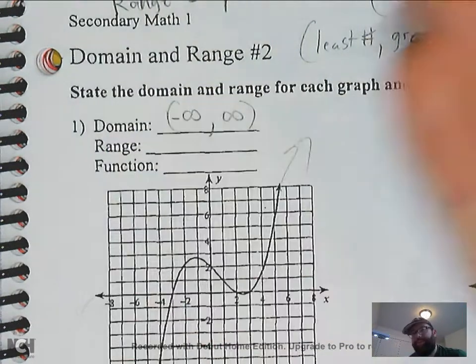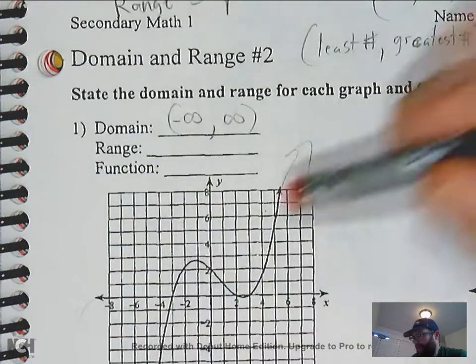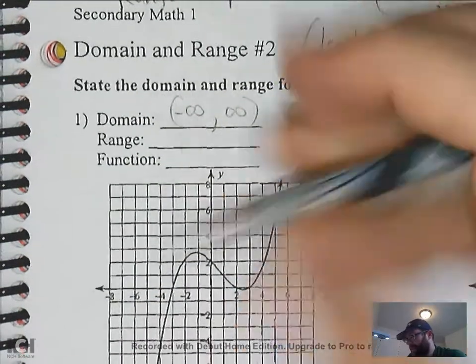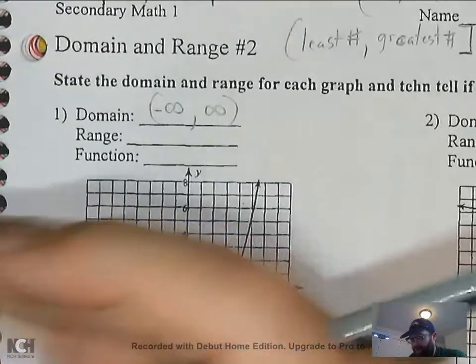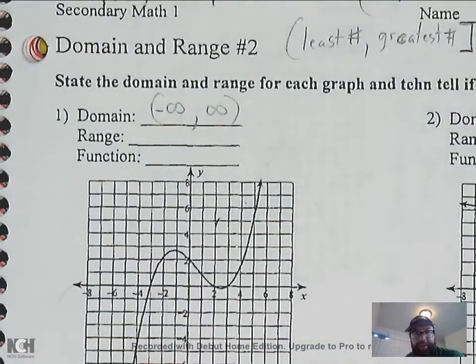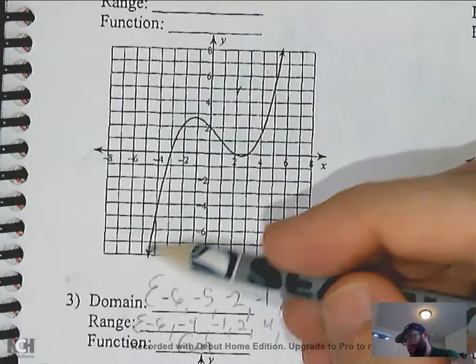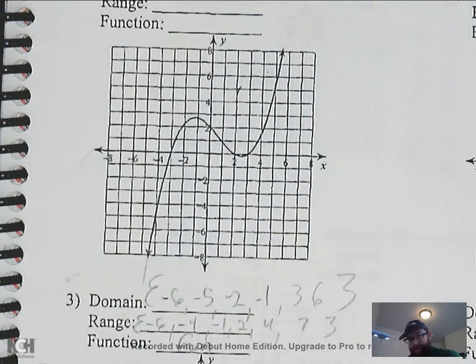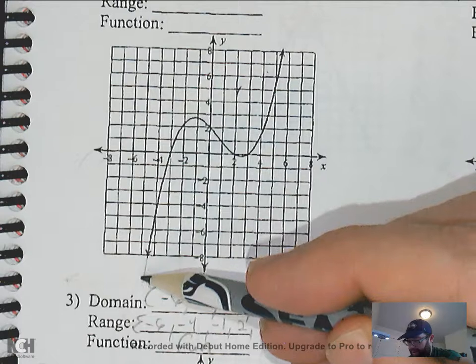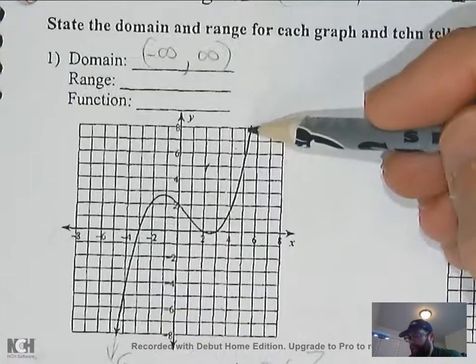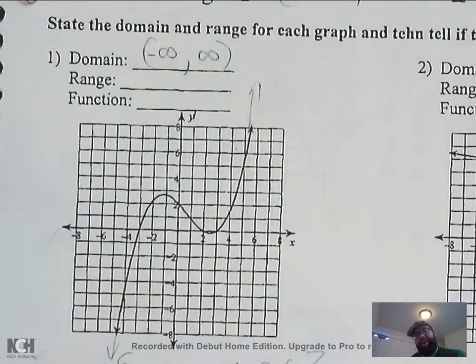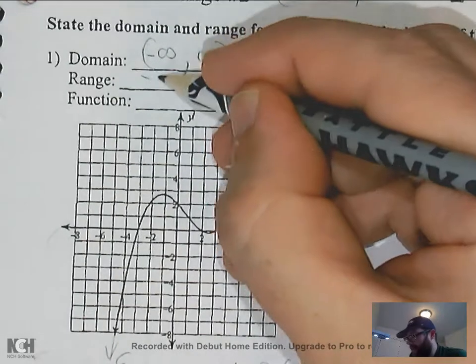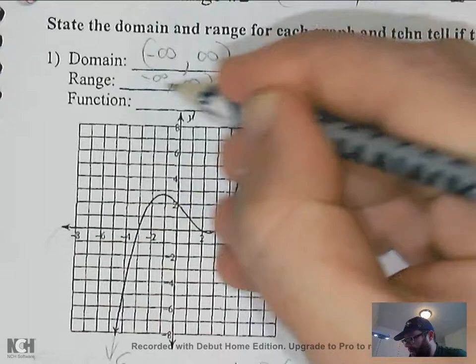Okay? That's the domain. Now, that was left and right. Now for the range, I'm trying to figure out if it's going up or down, right? So as we look at the graph, it is going obviously down as it goes off the graph forever, right? Because it's got the arrows. And it is going up as it goes off the graph forever. So same idea, negative infinity to infinity, just this time on the y-axis.